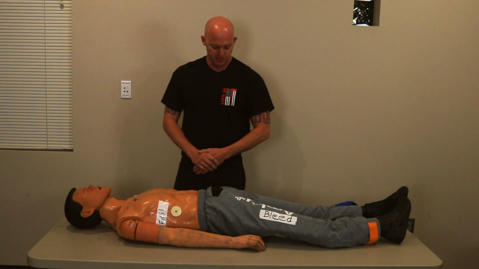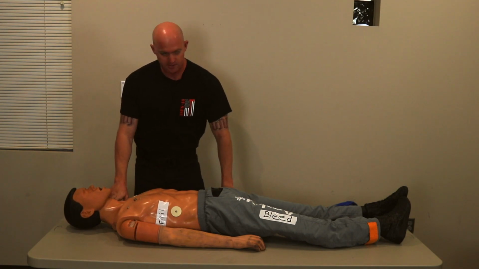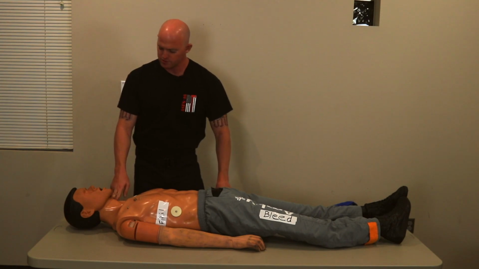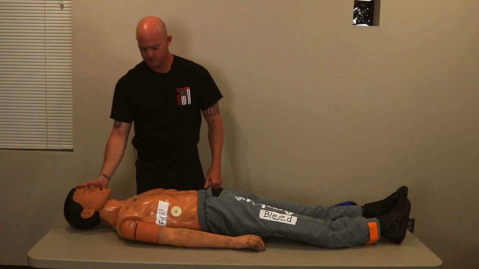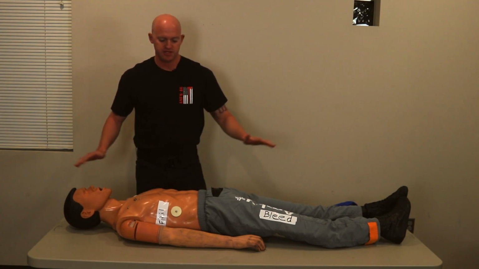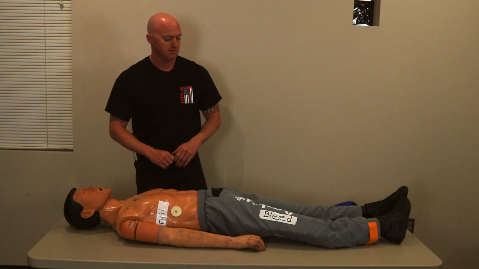Now we're going to go on to circulation. I'm going to check a radial and a carotid for rate, rhythm, quality. What do I feel? You have an absent radial and a weak carotid. I have an absent radial and weak carotid. Okay, what's my skin color, temp, condition? He's cool, pale, and diaphoretic. Cool, pale, diaphoretic. And do I have any major bleeding?